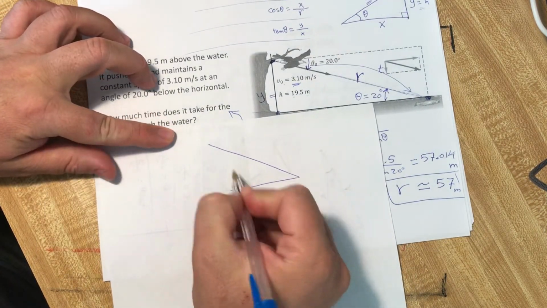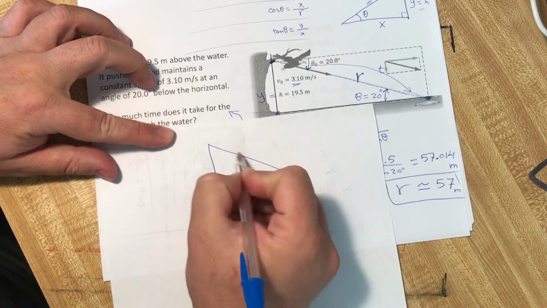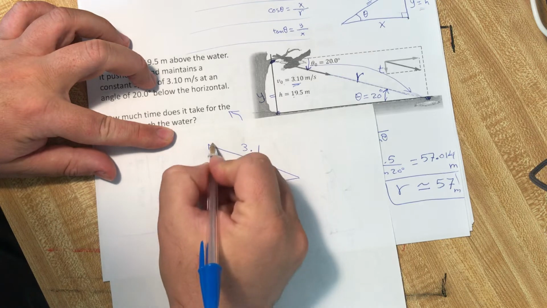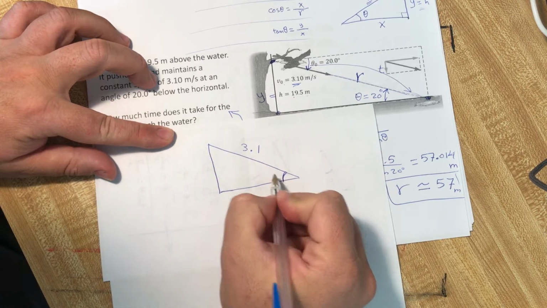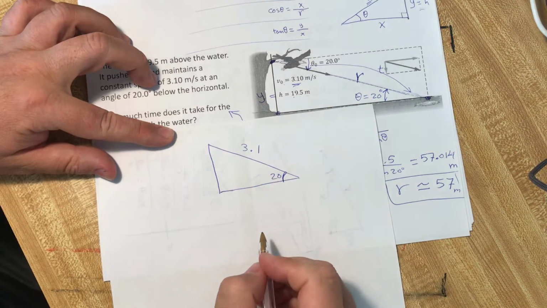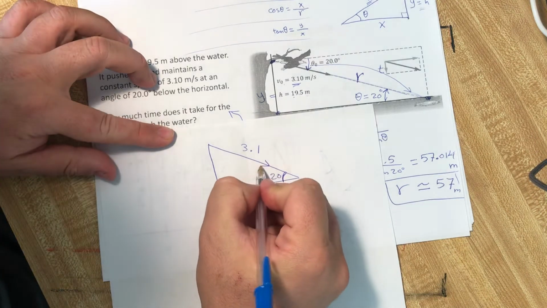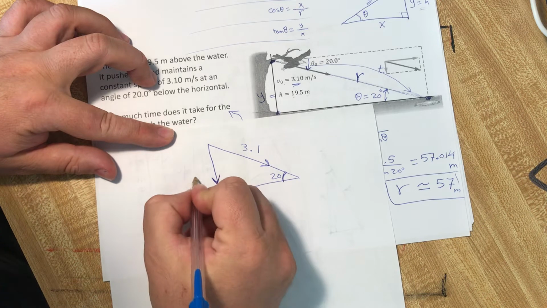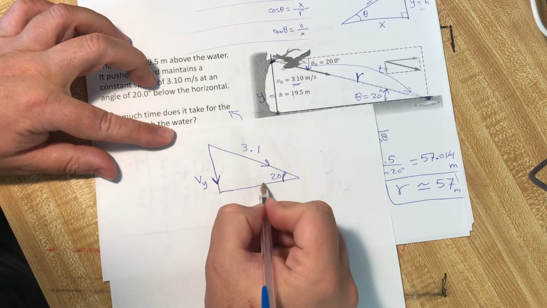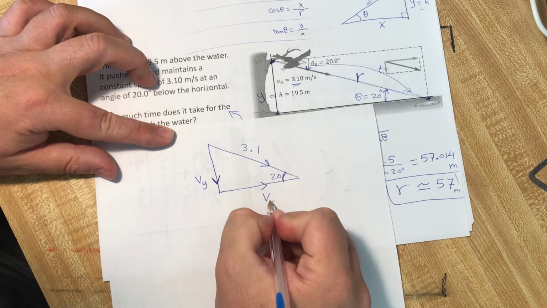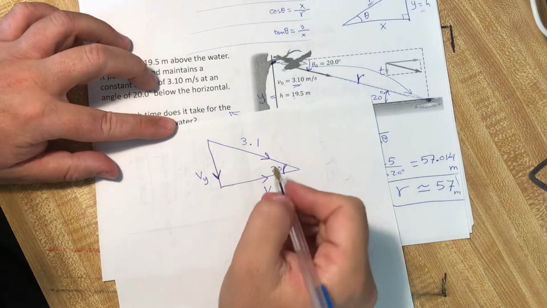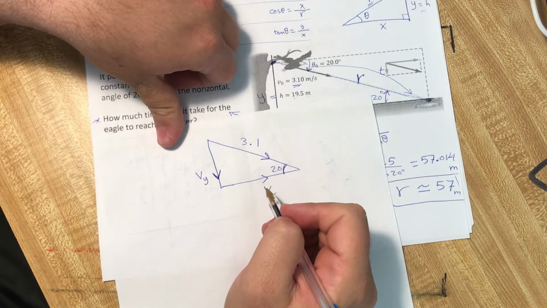We have the velocity, which is 3.1, and this angle is 20 degrees, the velocity in this direction. So I have it, this is Vy and this is Vx. Okay, how can I find these components?